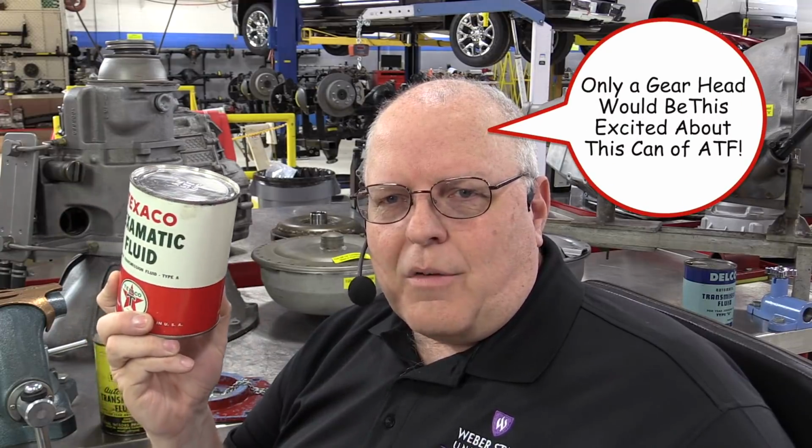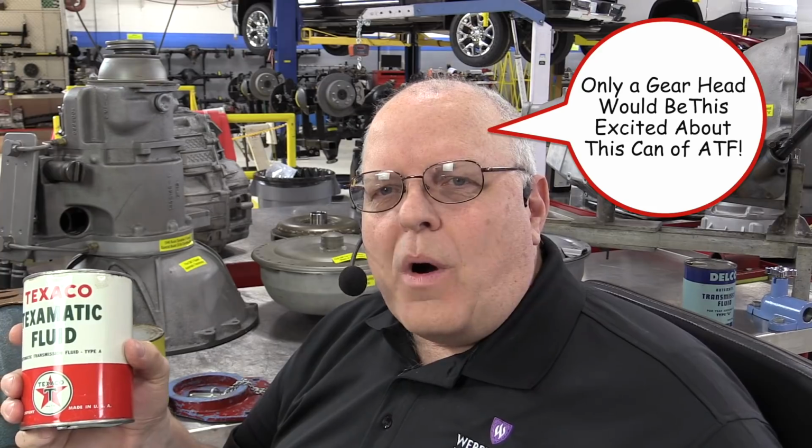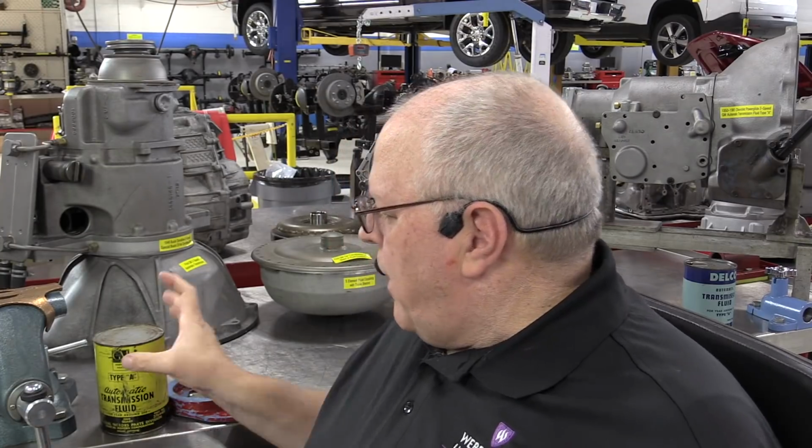This is the second fluid that was certified by the Armor Research Foundation in 1949. I find it incredible that I even found an AQ ATF 102. It started with 101, and they only did two of them in 1949, 101 and 102. 101 was the General Motors fluid.